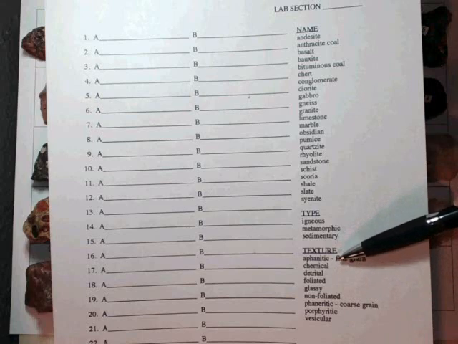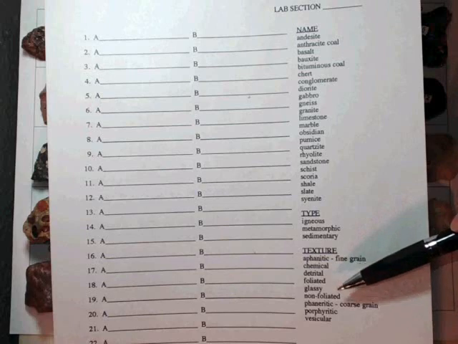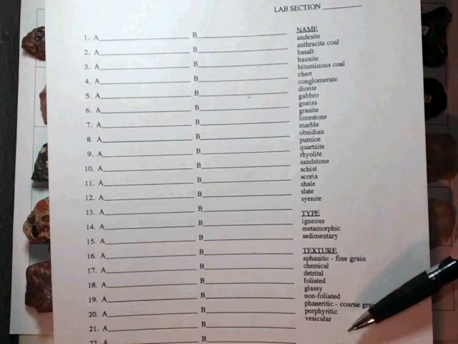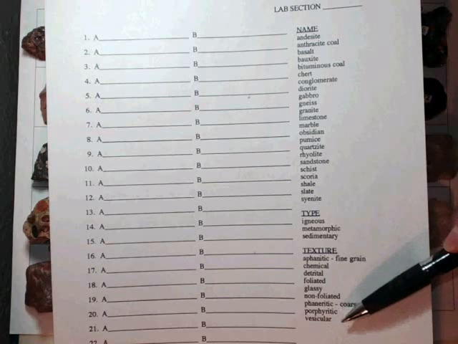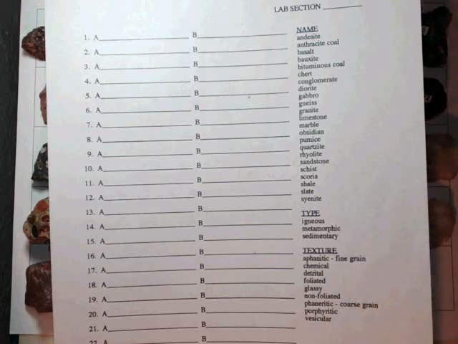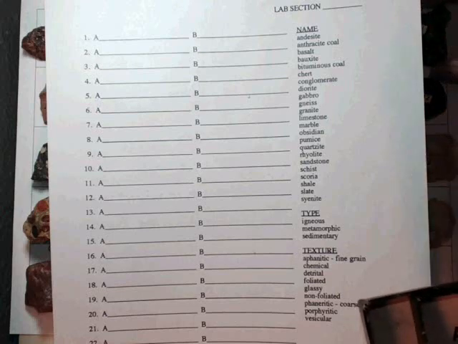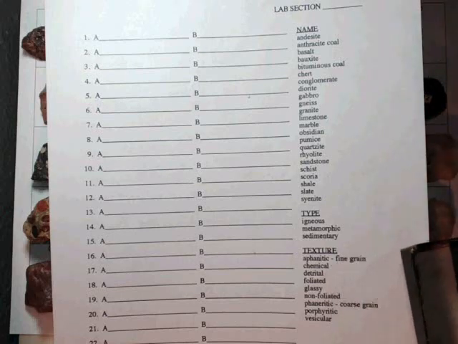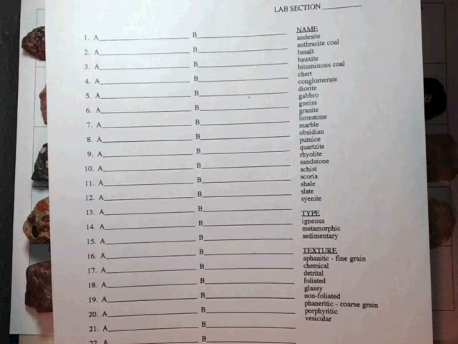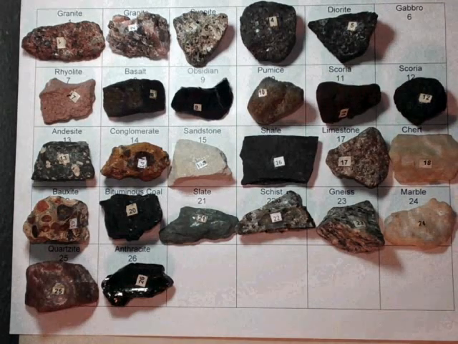But as far as which ones are igneous textures, which ones go with sedimentary texture, and which ones go with metamorphic textures, you do need to work that out. Make sure that you do know which type of rock has which types of textures. Okay, so for example, let me just select a couple rocks here and see if we can't come up with some answers for these.